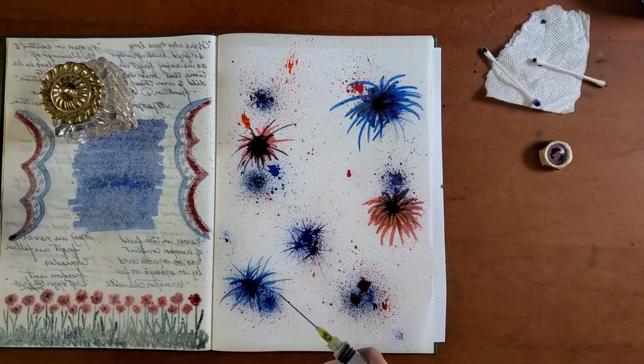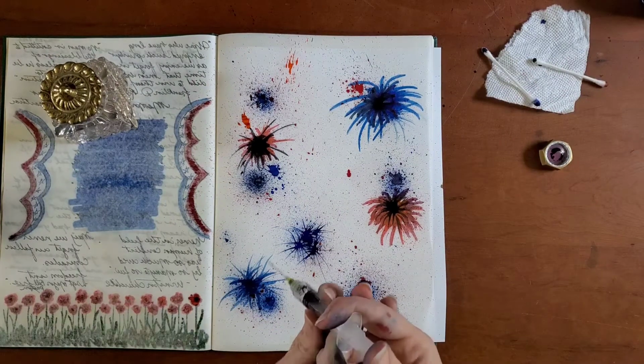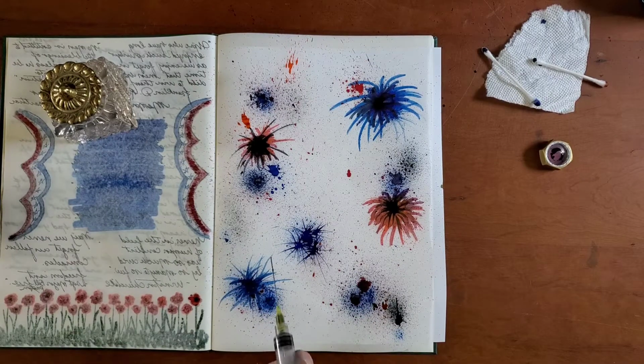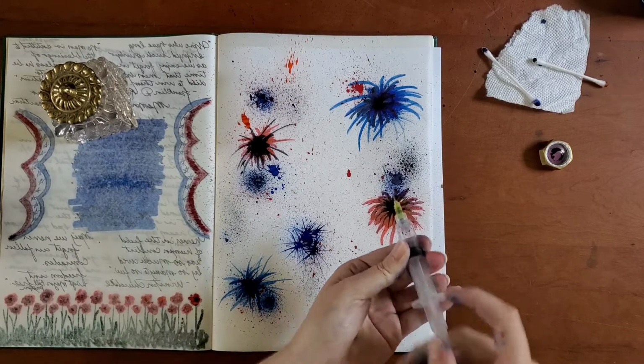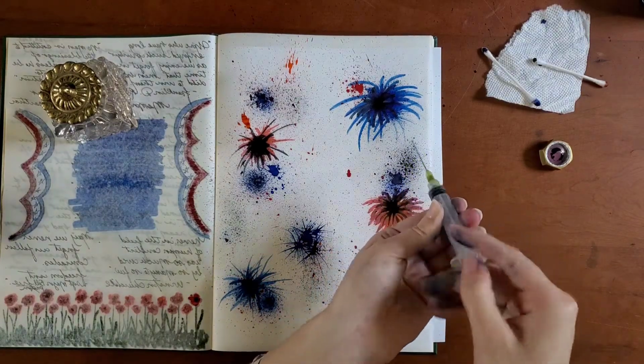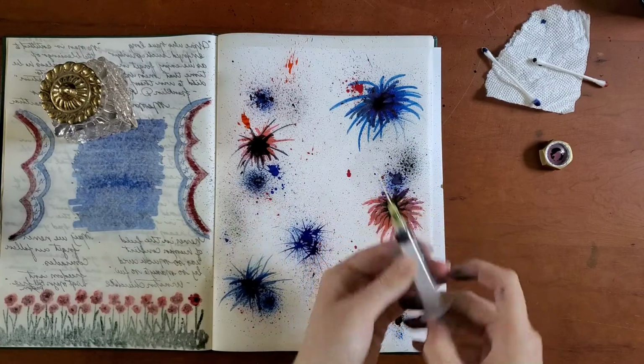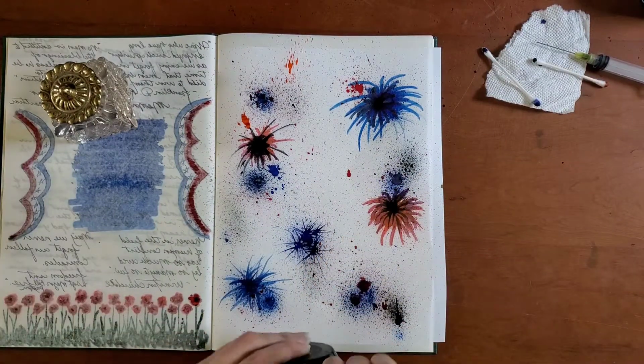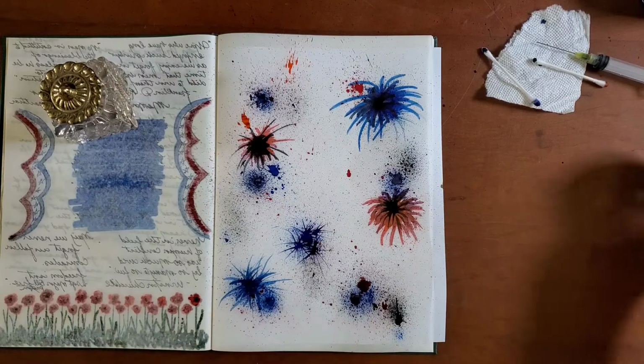Okay, I think I'm pretty much done. Just gonna throw a little shimmer around so I've got it. And I'm gonna call that done. I'm gonna let it all dry and come back and write the poem.